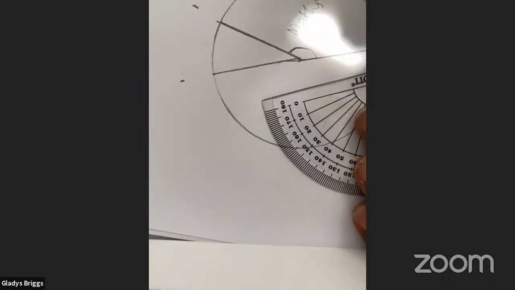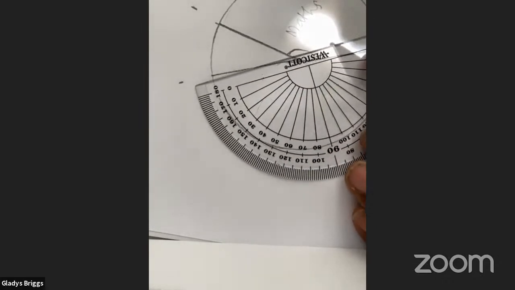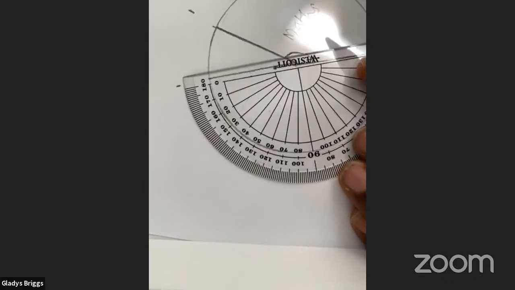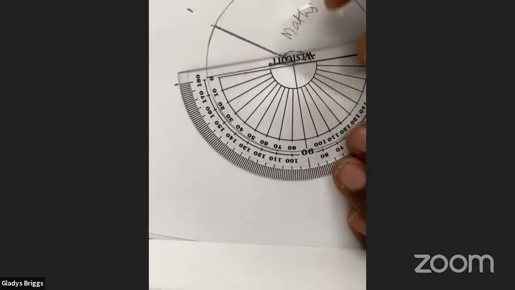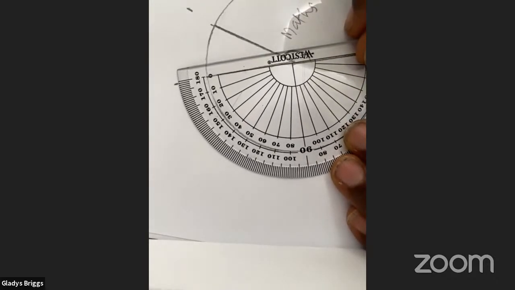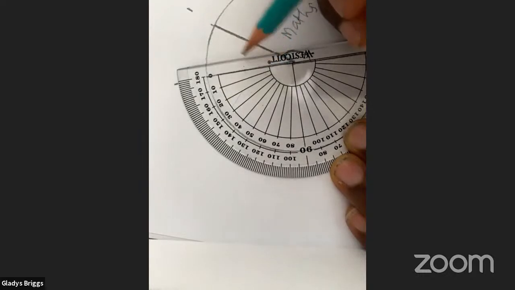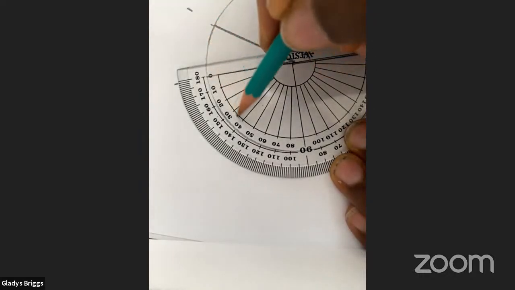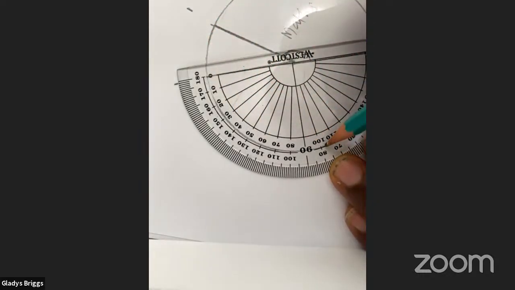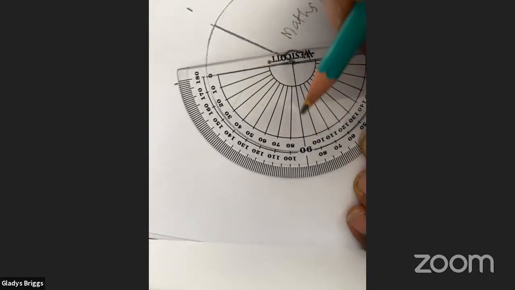And what's the next angle? Was that the one that was 108? 108. Yeah. So then I'm going to put my protractor back on there, on the one that I've just made. And starting from 0, I'm going to go all the way up to 100. And then 108 should just be underneath 110.